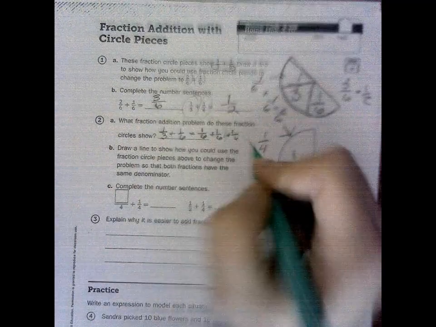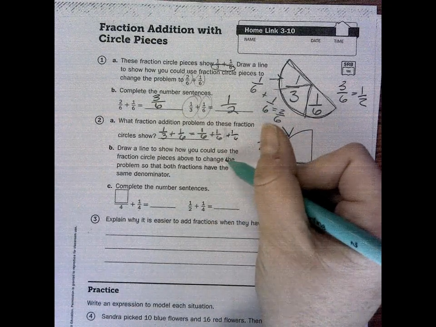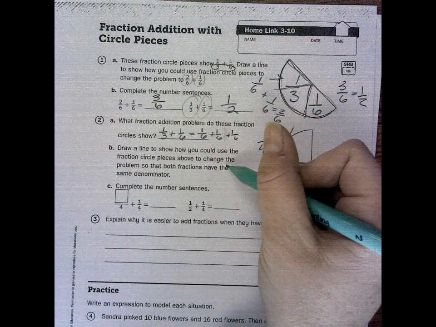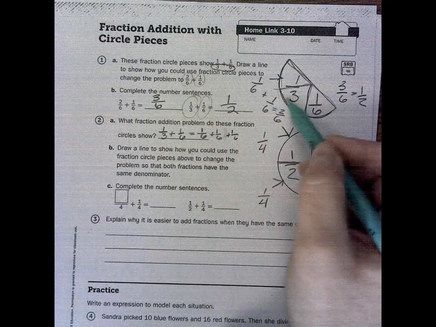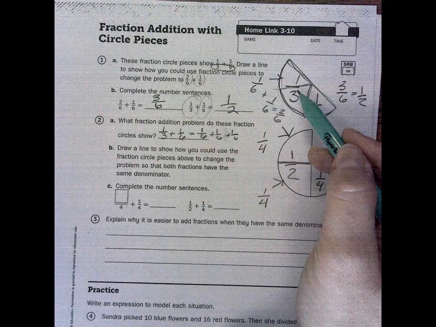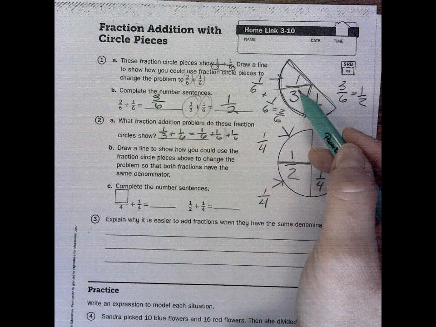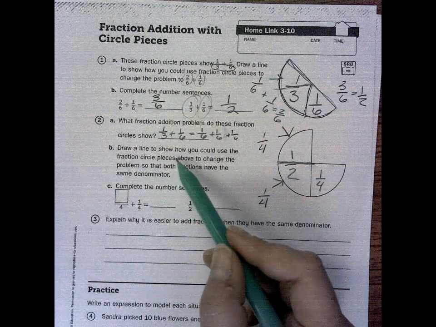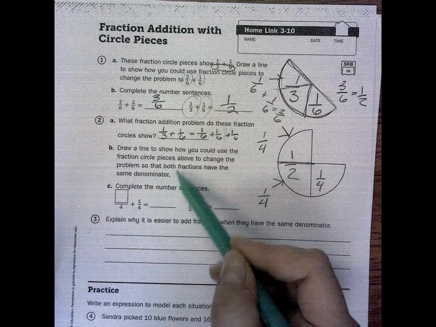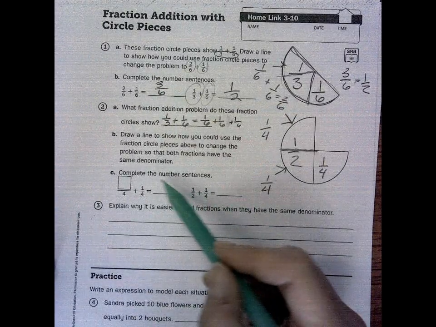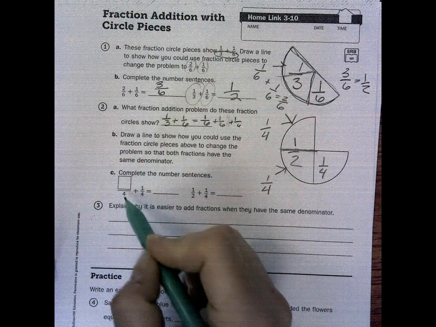Draw a line to show how you could use the fraction circle pieces above to change the problem so that both fractions have the same denominator. And that's exactly what we did with that line there. Sorry, I read that. Complete the number sentence here.